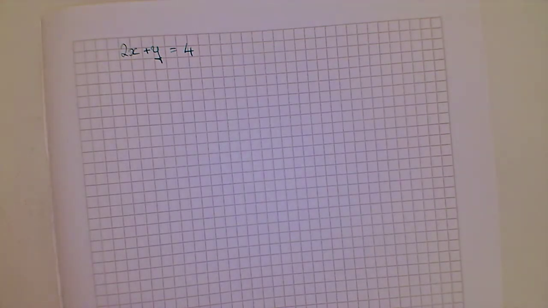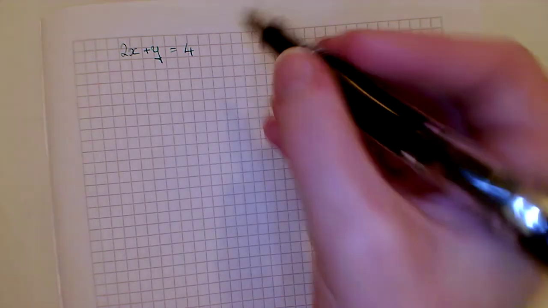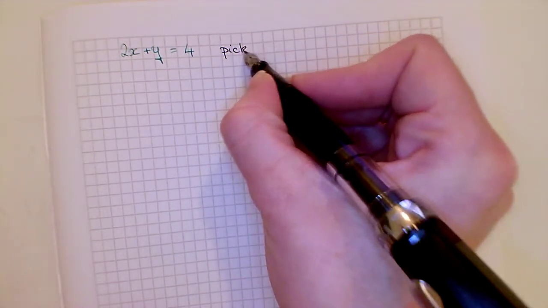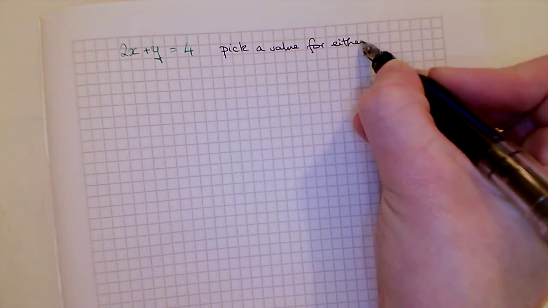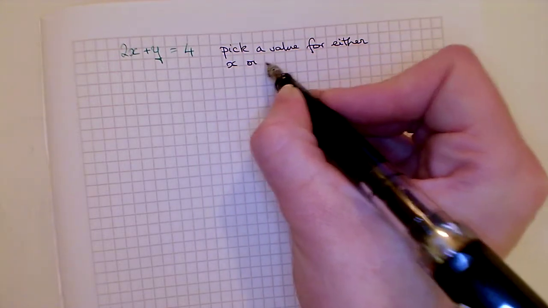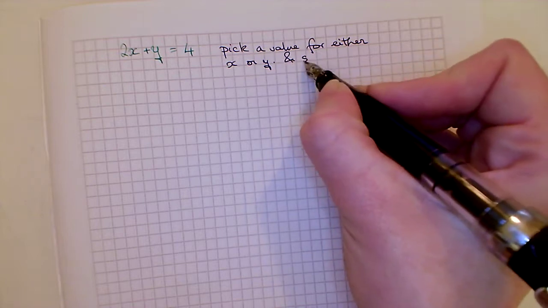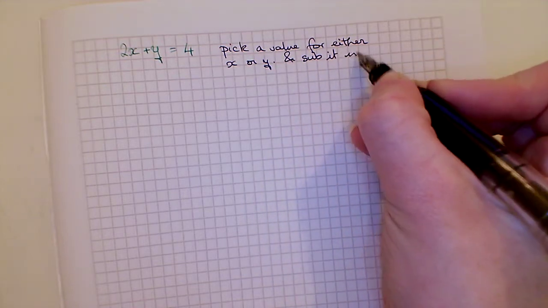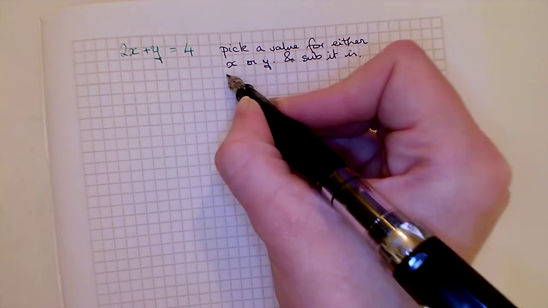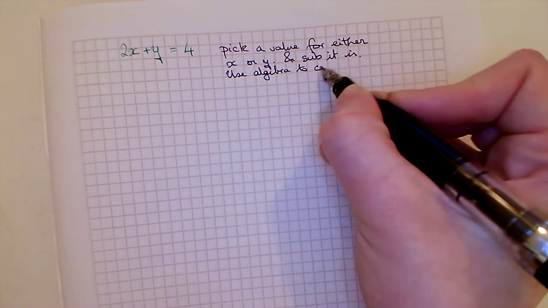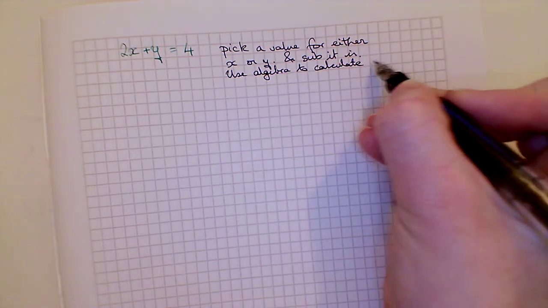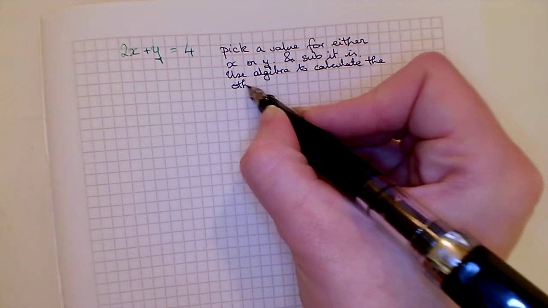Now, the easiest way to do something like this is to pick a value for either x or y and sub it in and use algebra to calculate the other value.